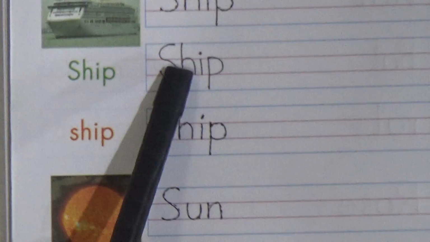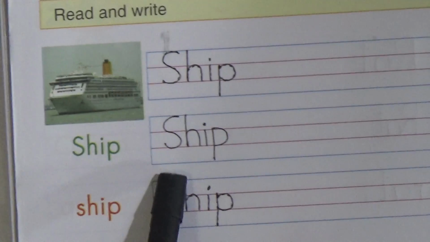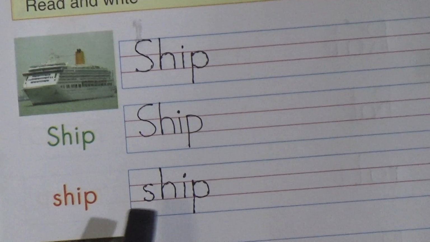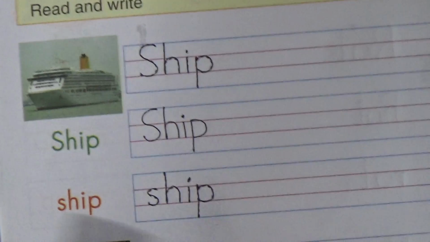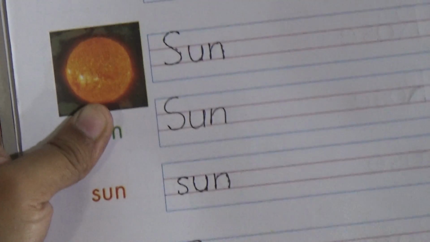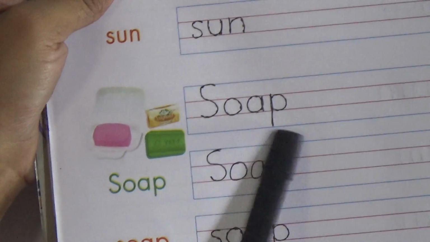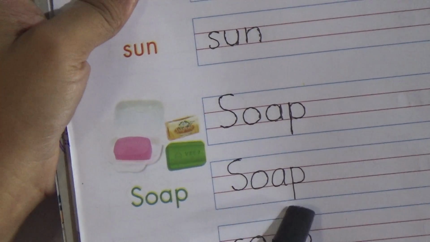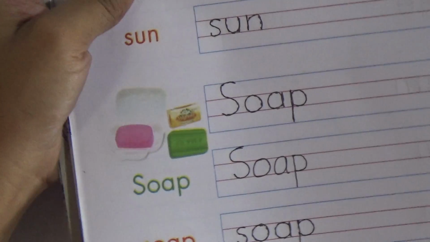S. S for ship. S-H-I-P, ship. S-U-N, sun. Then soap. S-O-A-P, soap.